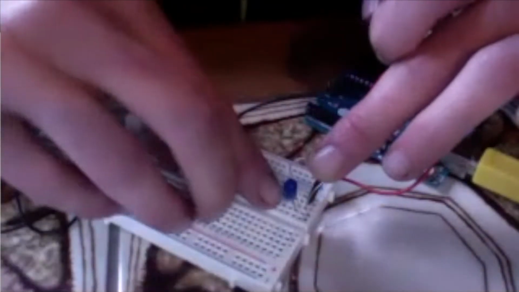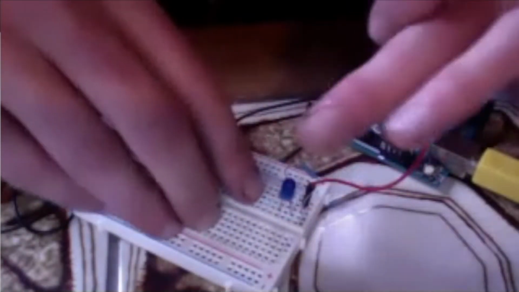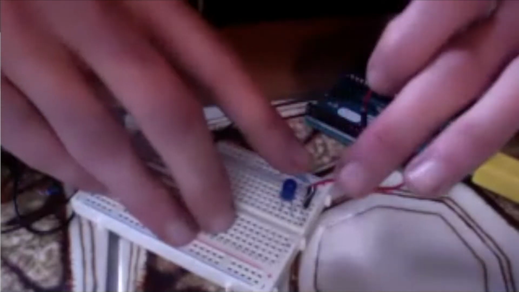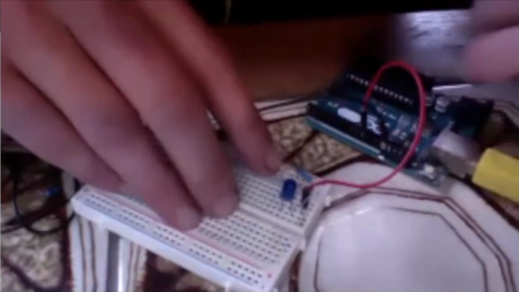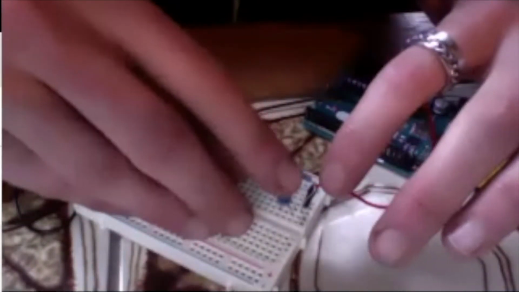Make sure that the positive leg is in D2 and the negative is in D4, because we line up the positive side with the resistor and the connecting wire that goes into the Arduino. It all has to be in line with positive and negative. So that's the LED in.